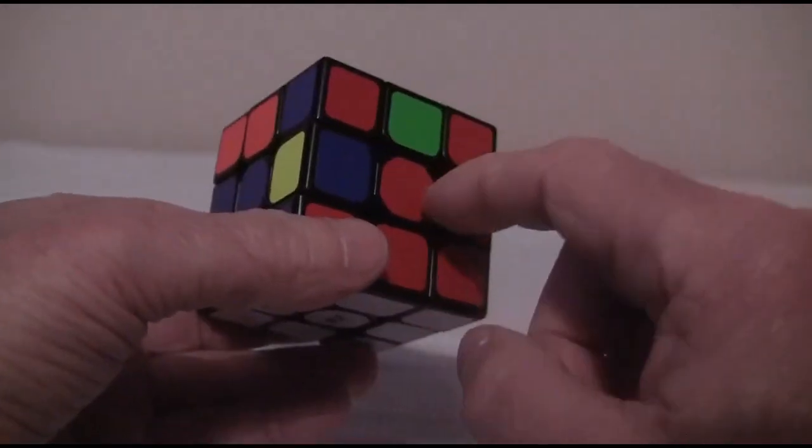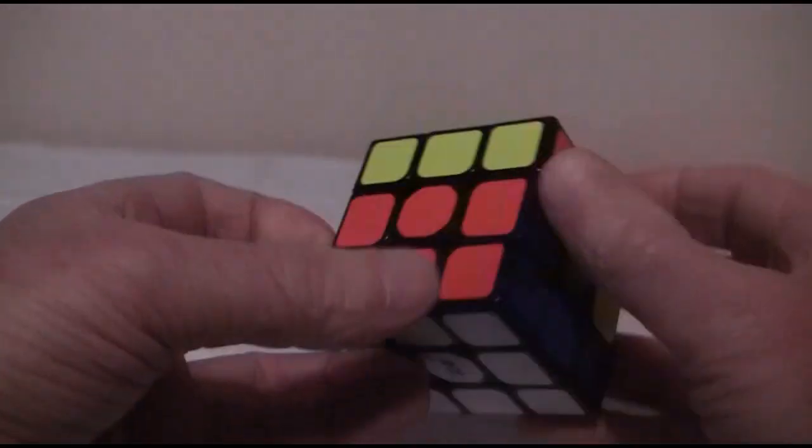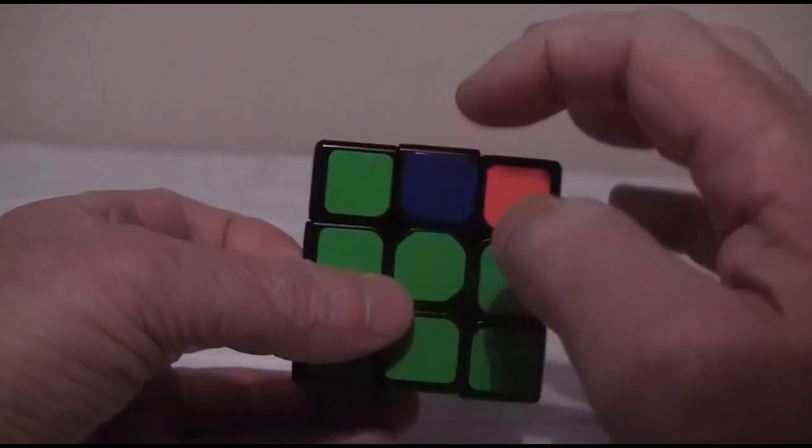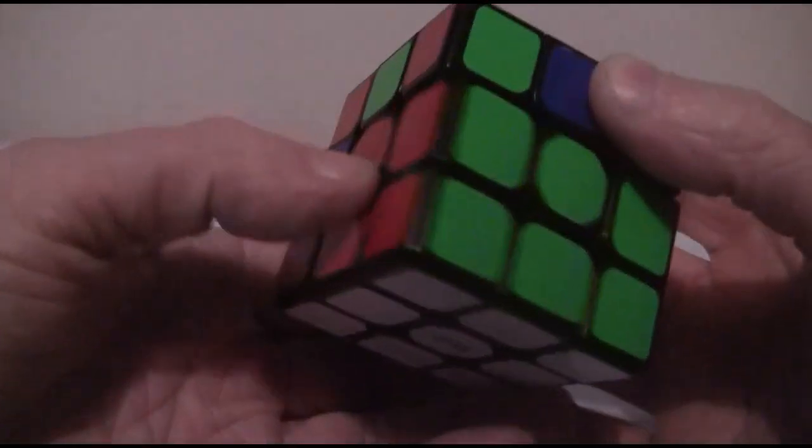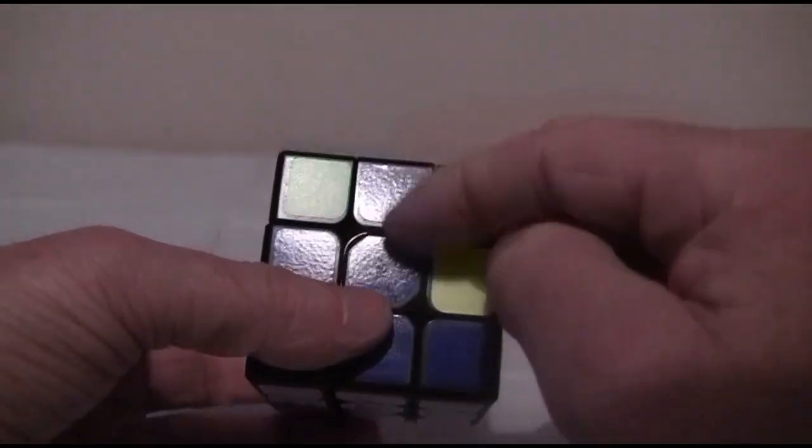Okay, we've one more, and this is red, blue. So let's look for red, blue. There it is there. Blue, red. So let's turn that around to blue. Make sure these match up here.